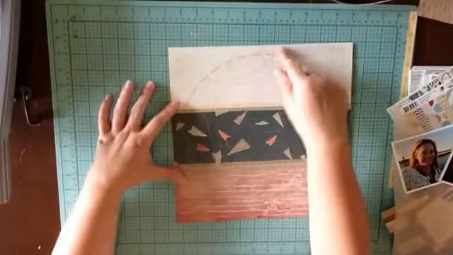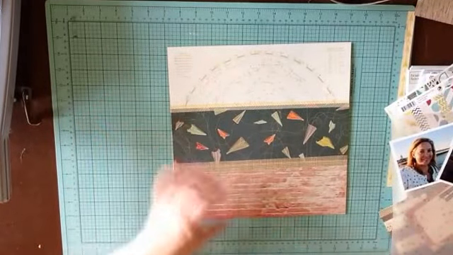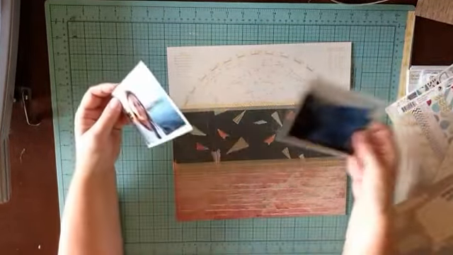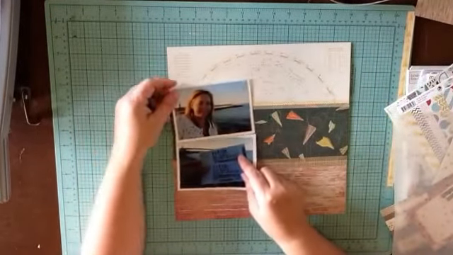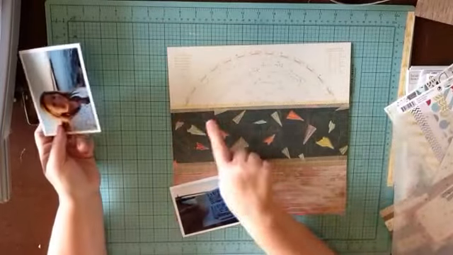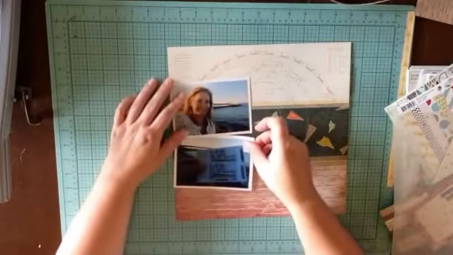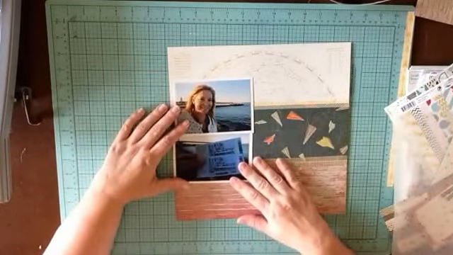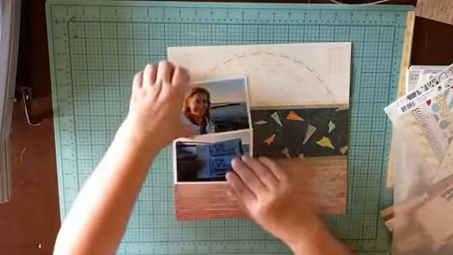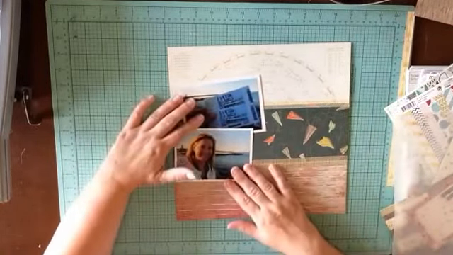Okay, so now we have our page divided up into 3. Next step is to get these photos down. I never want to cover up the cute stuff. You've got to, though. You've got to just go, I'm proceeding. Okay, so I'm wondering which way I want these photos.